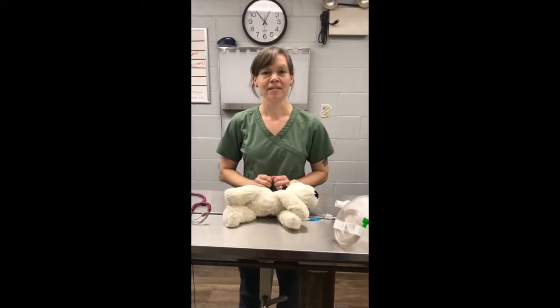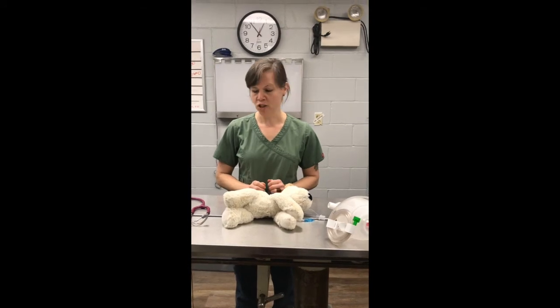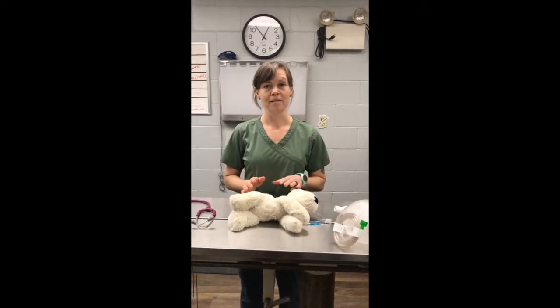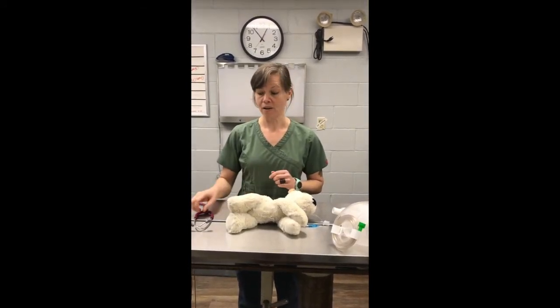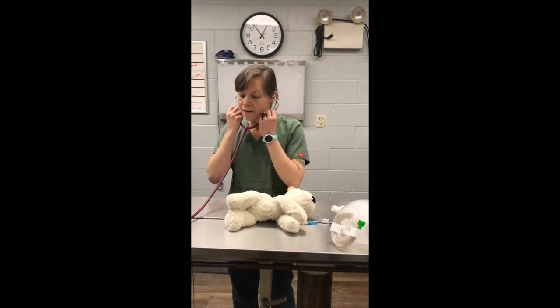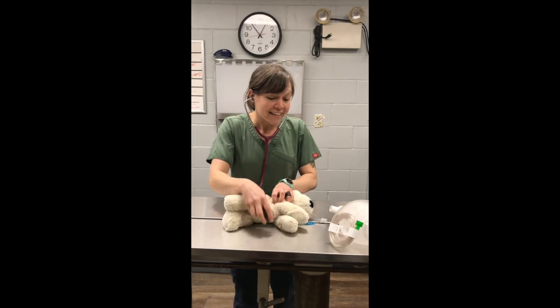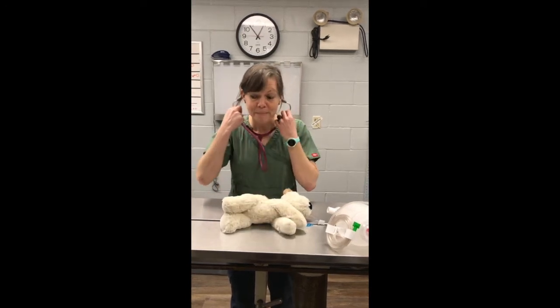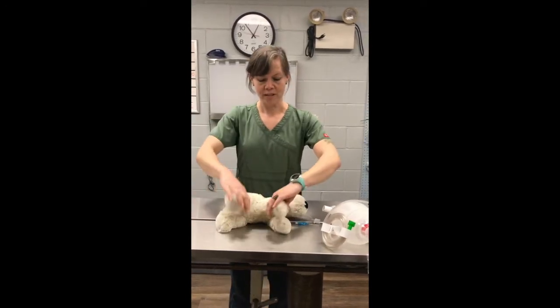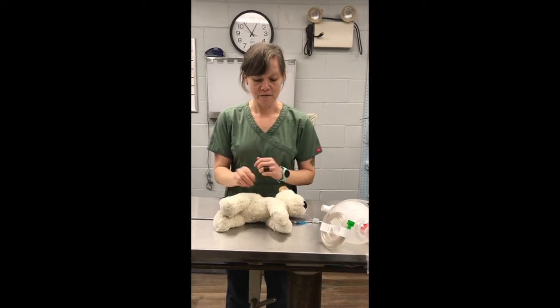Okay, so we're going to demonstrate CPR on our small little patient here. You would want to start CPR at the first sign that you suspect the heart has stopped. So if you are listening for a heart rate and you're not hearing anything, then you want to start CPR right away. You want the patient in lateral recumbency, legs facing away from you.